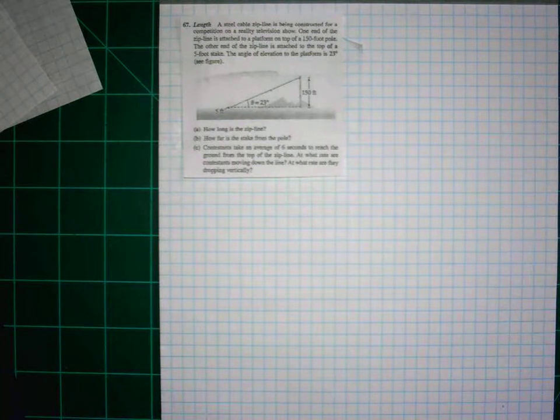Okay, this is problem number 67. A steel cable zip line is being constructed for a competition on a reality television show. One end of the zip line is attached to a platform on top of a 150-foot pole. The other end of the zip line is attached to the top of a 5-foot stake. The angle of elevation to the platform is 23 degrees.